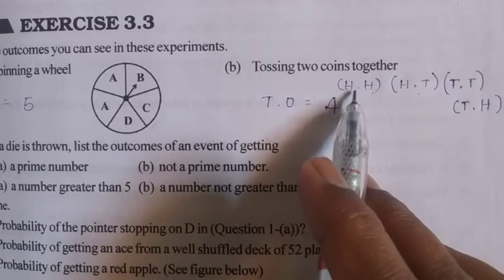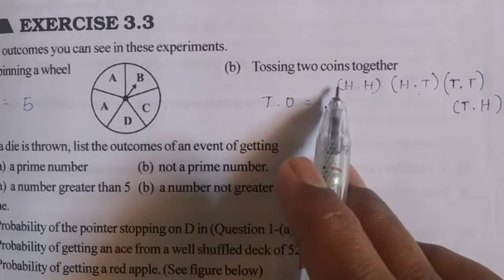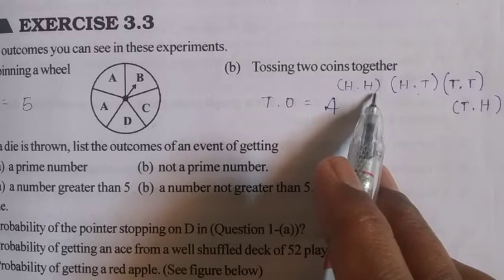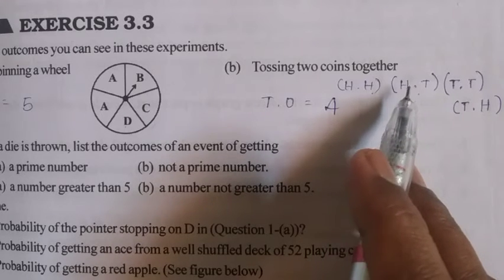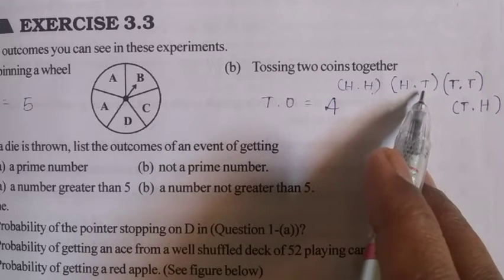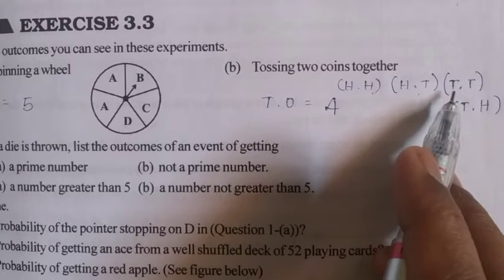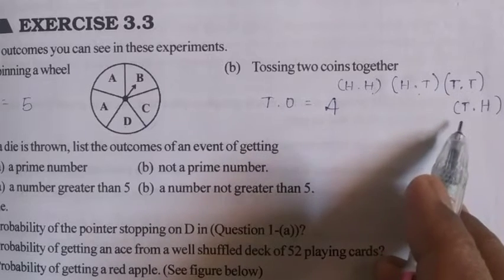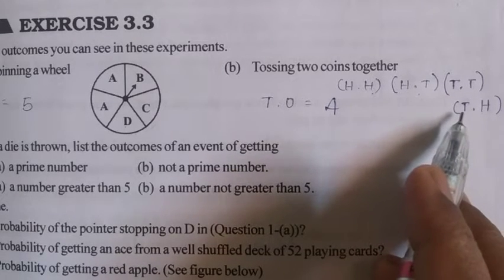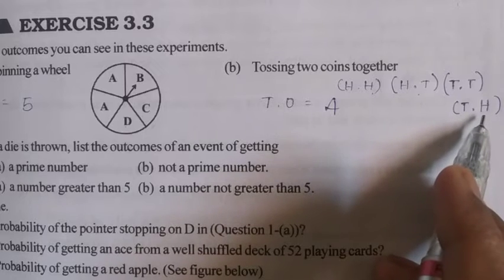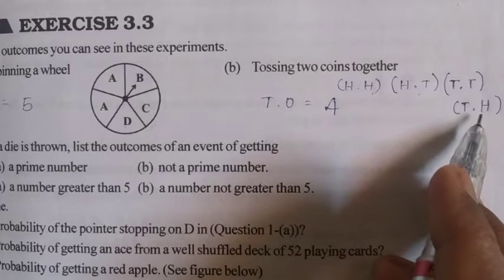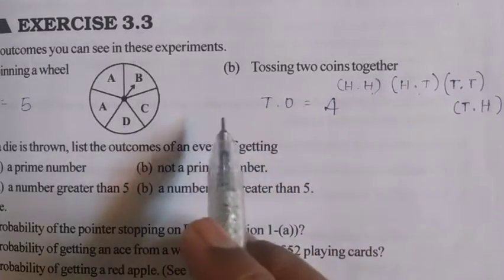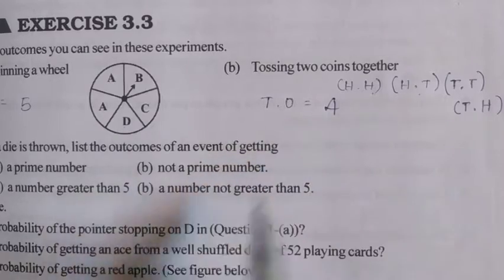Look at children. In the experiment, 2 coins are tossed at a time. The first coin shows head, the second coin also shows head. Second time, the first coin shows head, the second coin shows tail. Third time, the first coin shows tail, the second coin also shows tail. Fourth time, the first coin shows tail, the second coin shows head. The total possible outcomes are 4.